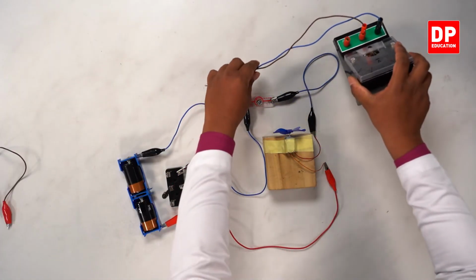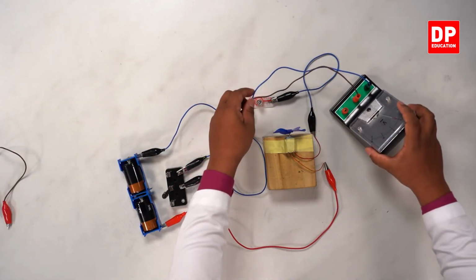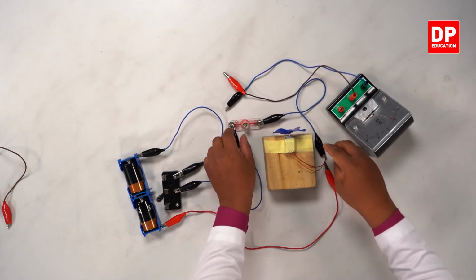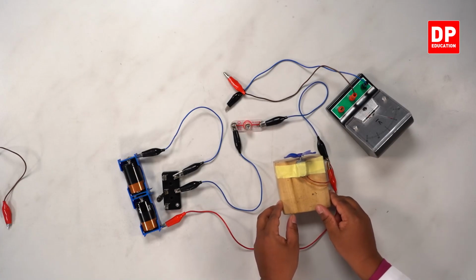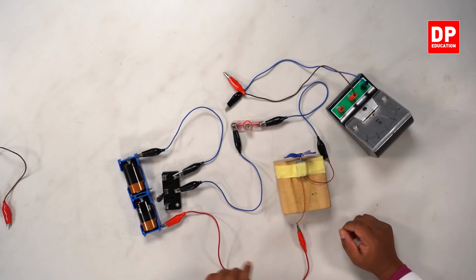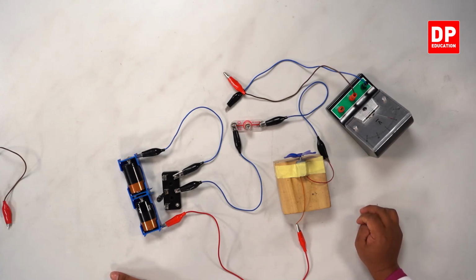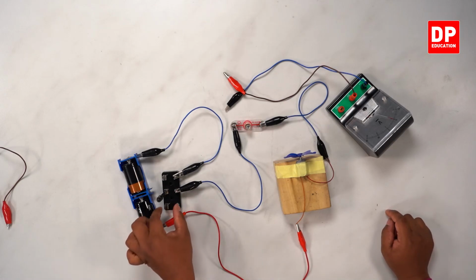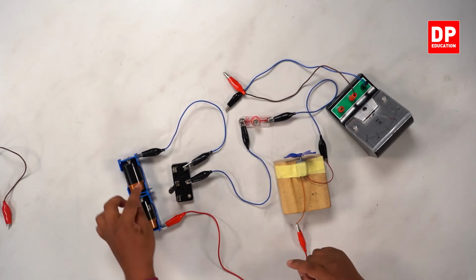Right, then I'm going to connect the voltmeter to the bulb here. When you are connecting, remember to check the terminals. Let's see which is the positive and negative terminal here.